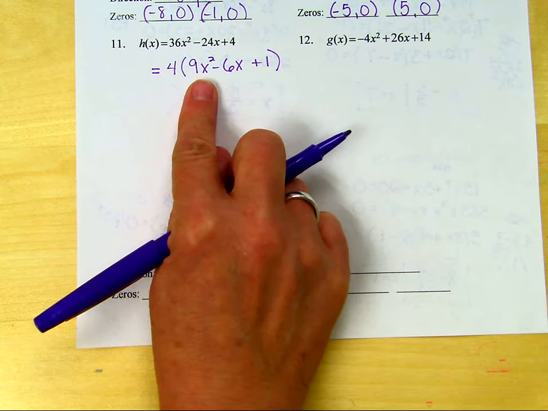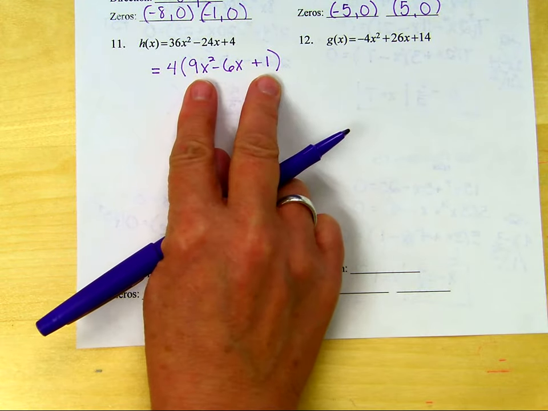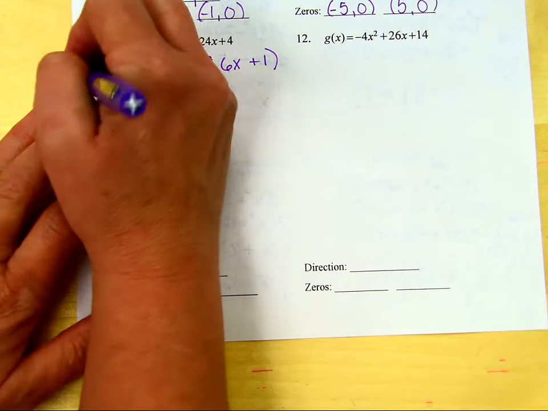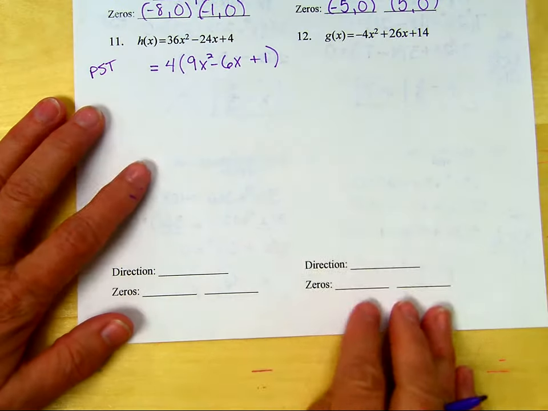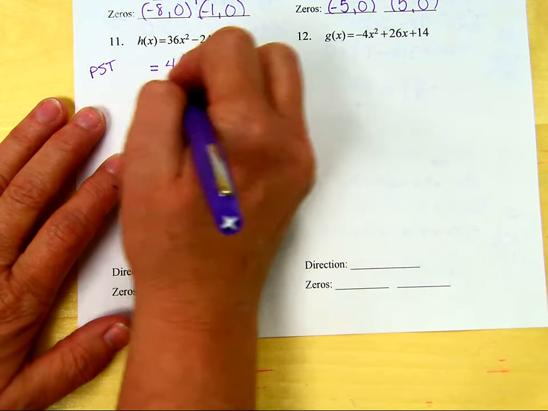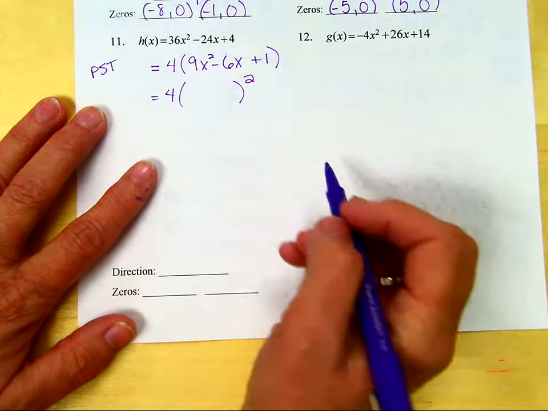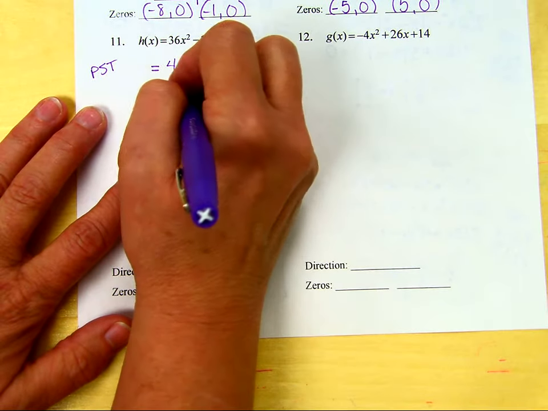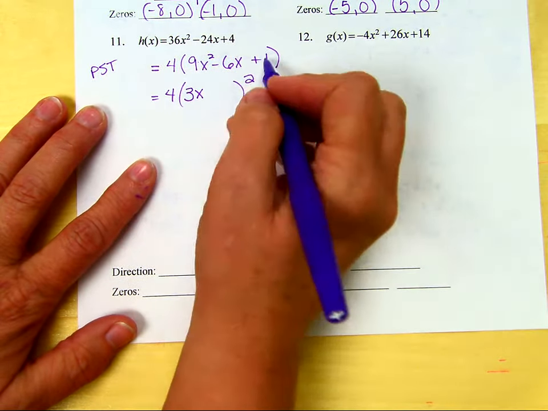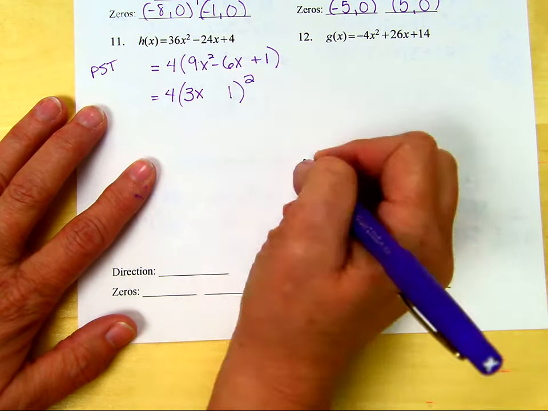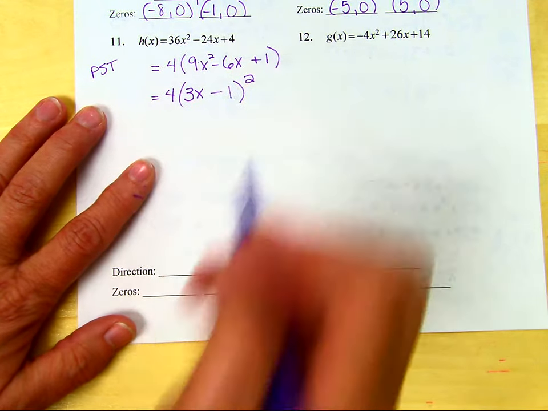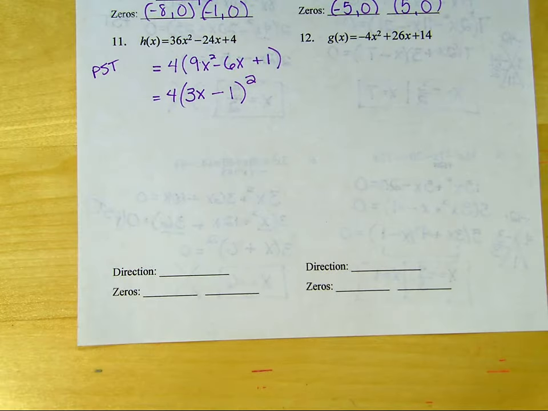Is 1 a perfect square? Yes. So it is a perfect square trinomial. We've got 4, my parentheses squared. Square root 9x squared gives me 3x. Square root 1 gives me 1. The sign comes from the middle. That's really, really important. Okay?